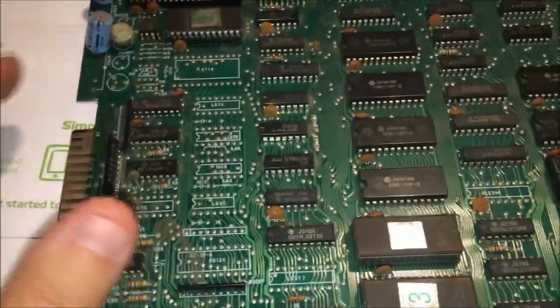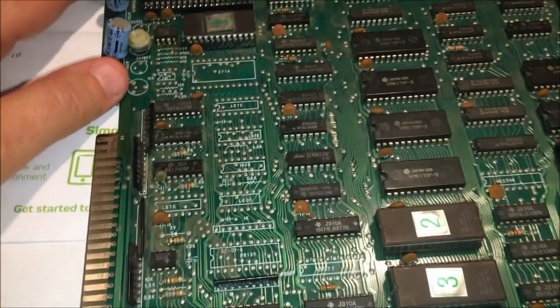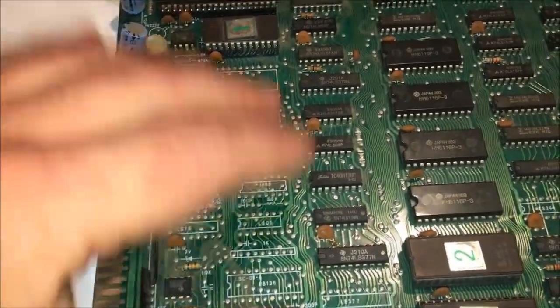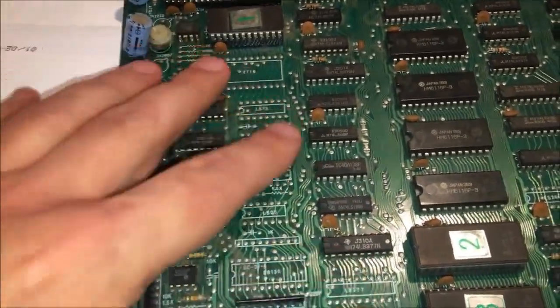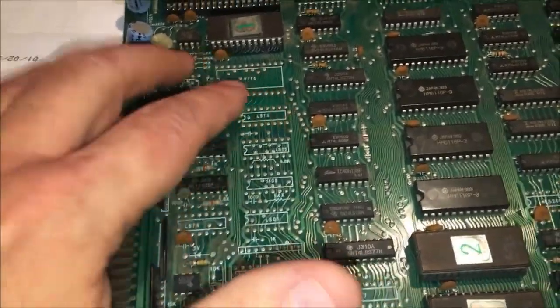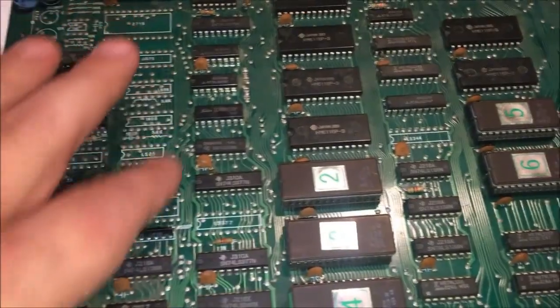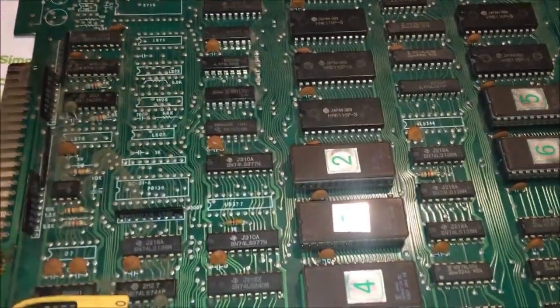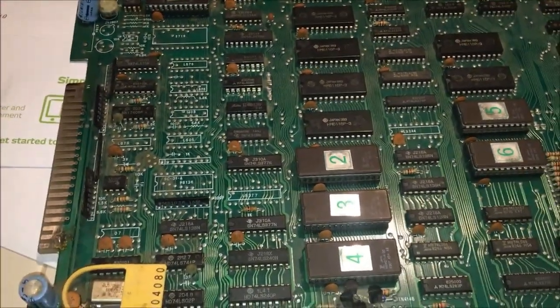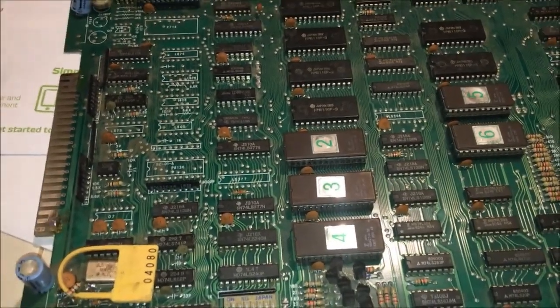And what I like about this Bootleg is it has all of the circuitry. It has all of everything on here to add the speech, the parts for speech, which I'm going to do. I'm going to populate all of this so that the board is 100% complete Q*bert with speech and all.